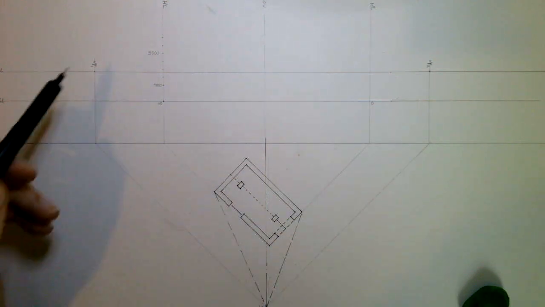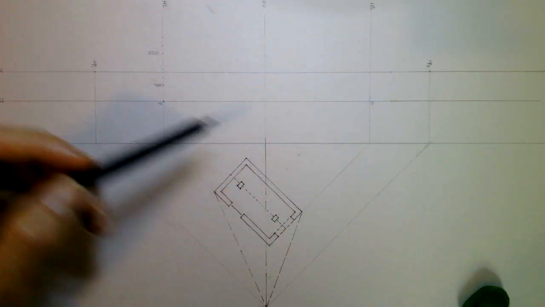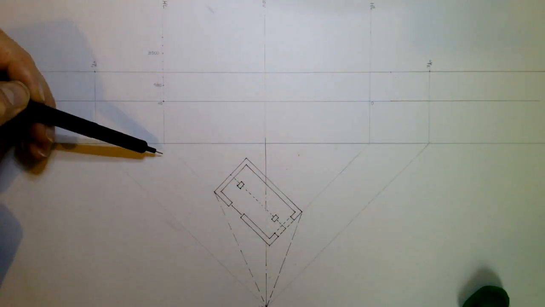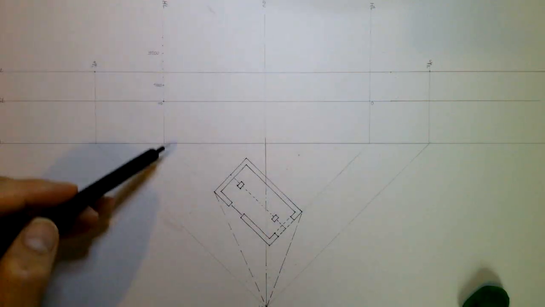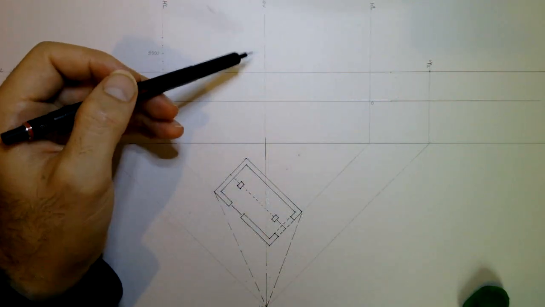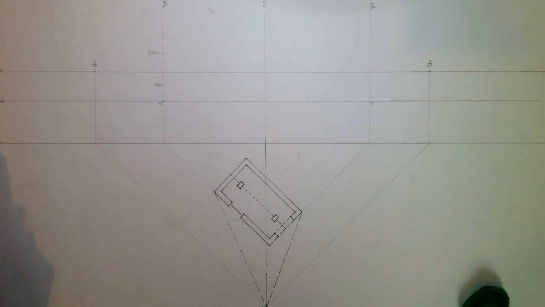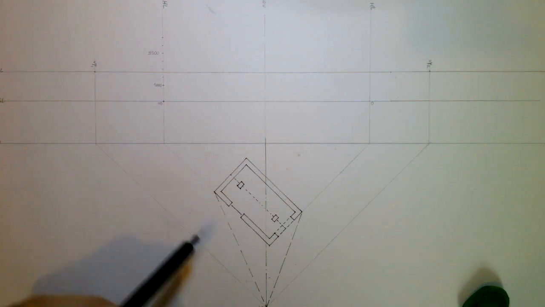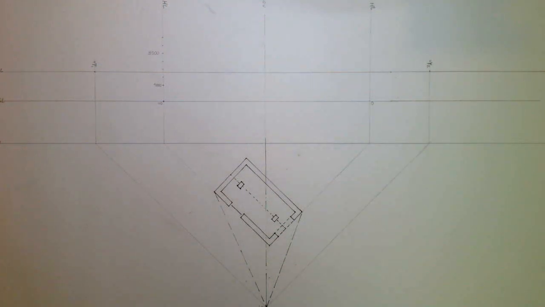So it is important to establish vanishing points, and important to establish a height line. One should be enough. Important to establish these 3: eye line or horizon line, ground line and picture plane, and of course these things that we started off with.